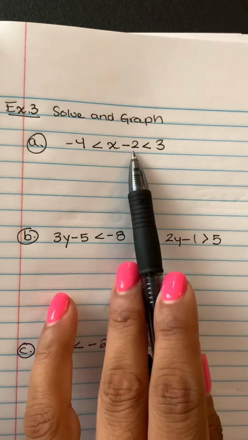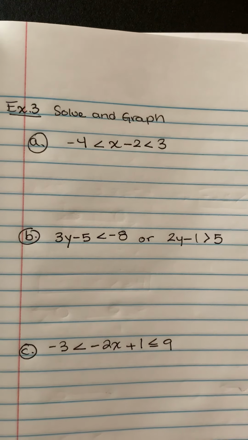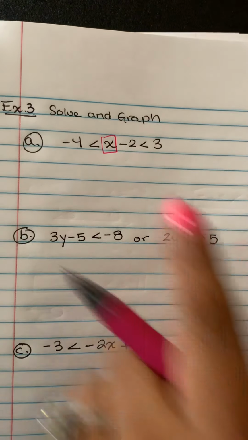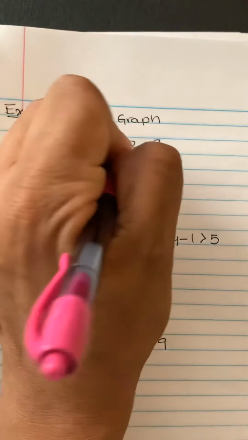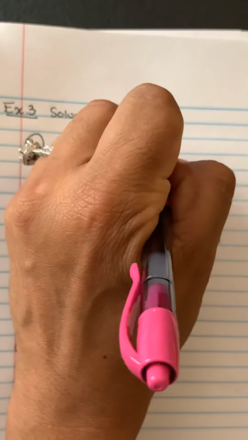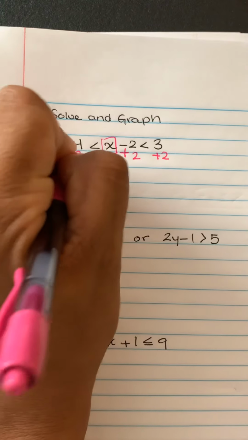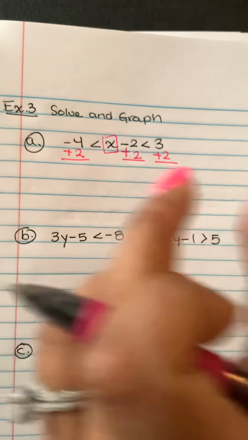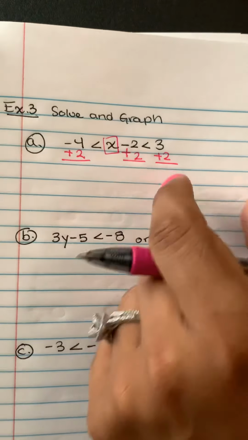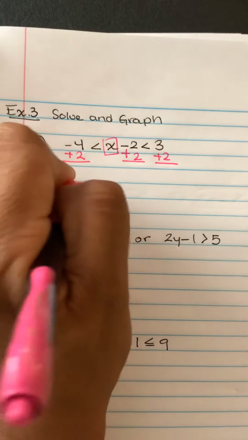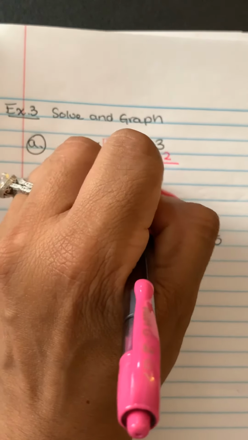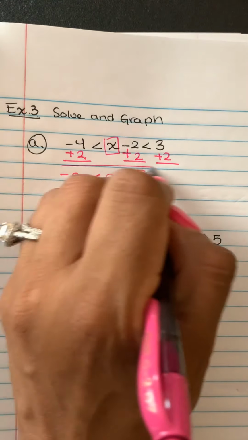But you have this -2 attached to it, so you have to get rid of it. So it's almost like one-step equations. In order for us to get rid of this -2, we have to add 2 to each section. So we have 3 sections: to the left of the inequality, in between the inequalities, and to the right of the inequality. So you have to do it to all sides. So we end up with -2 less than x, which is less than 5. Okay, we've solved.